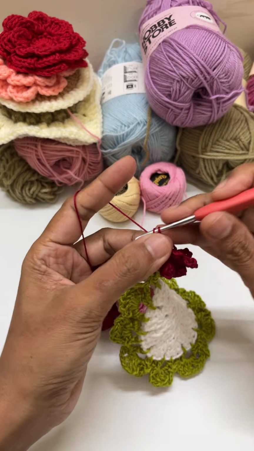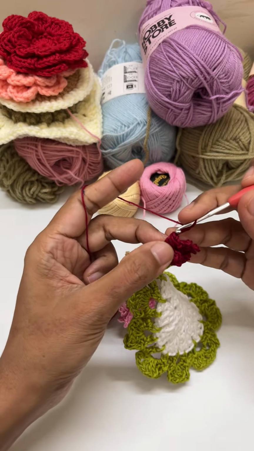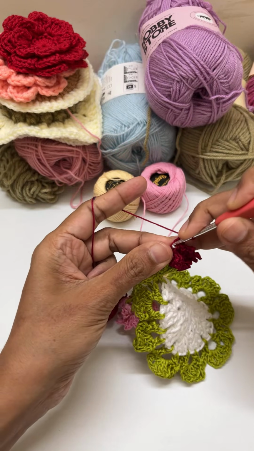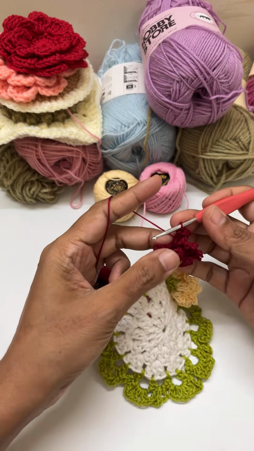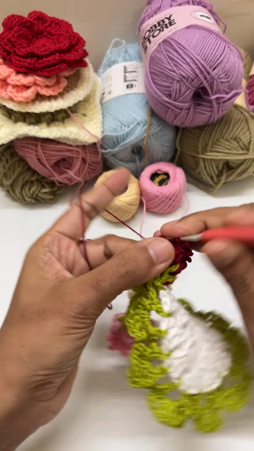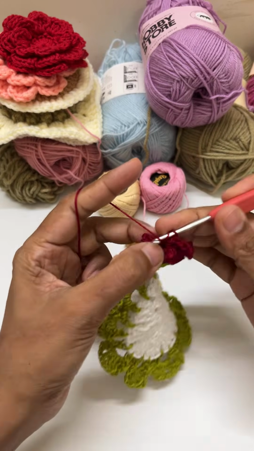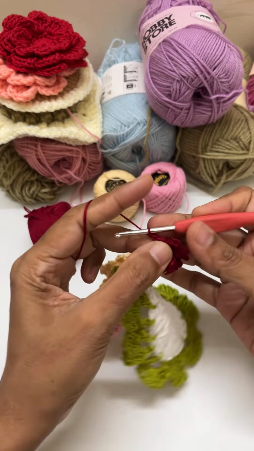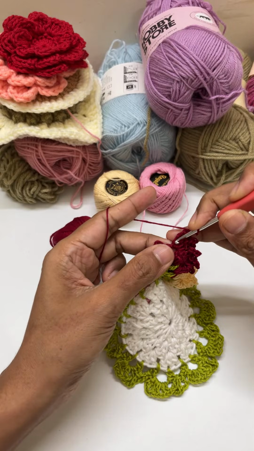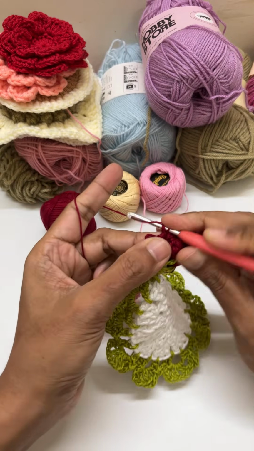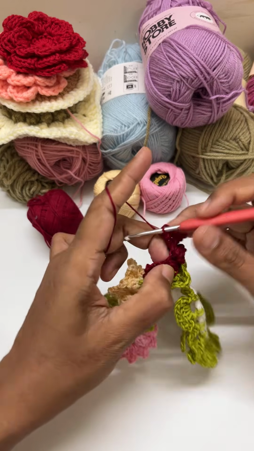So 2 double crochet, chain 3 and slip stitch at the base of that last double crochet like this. Make your second petal in the same space, chain 3 and slip stitch. So our 2 petals are done.